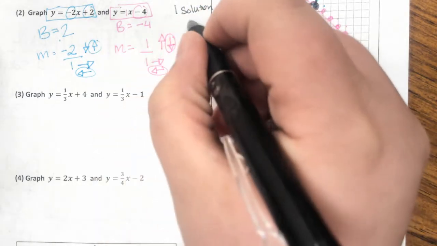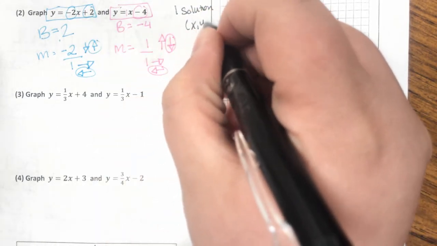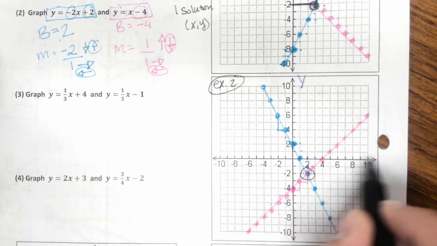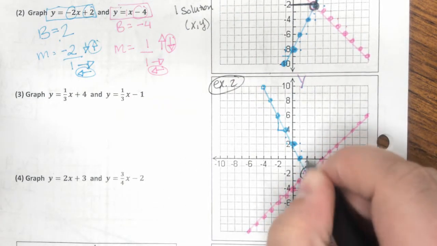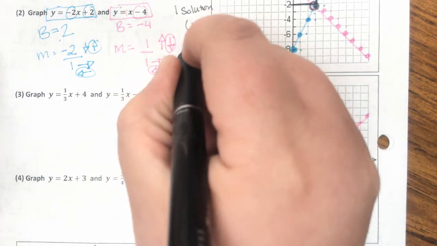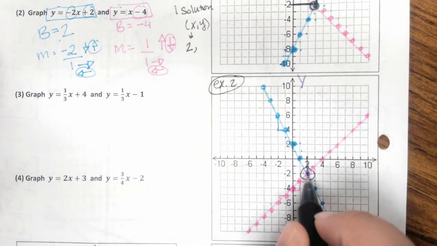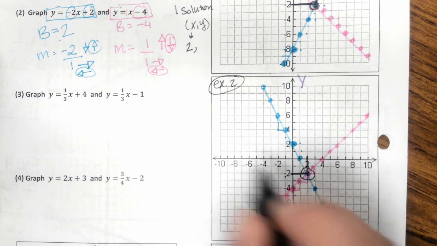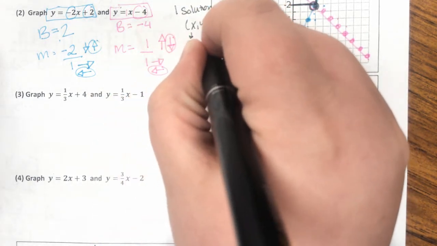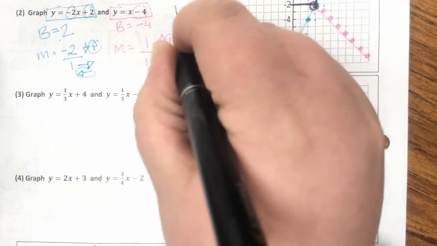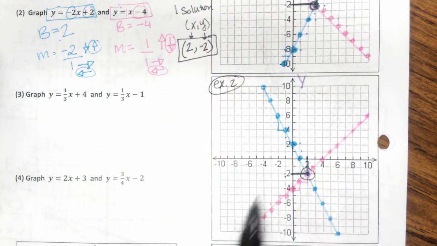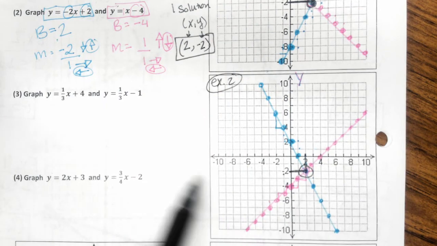I can write the solution then as an ordered pair, x comma y. The x value, remember that's the side-to-side number, is 2. The y value is the up and down number, which is -2. So the ordered pair of the solution to the blue line and the pink line, the system of linear equations here, is 2, -2.